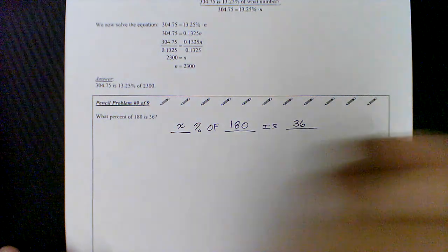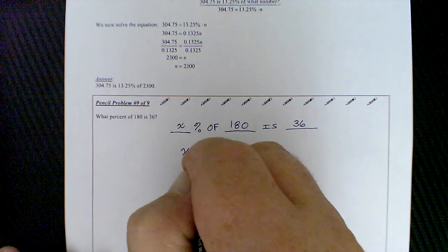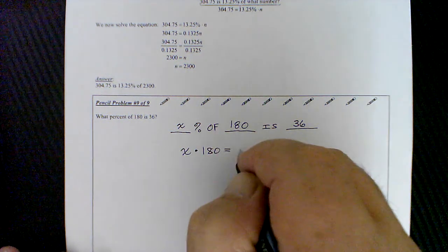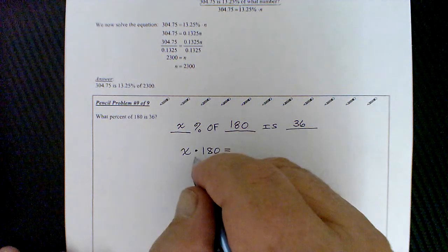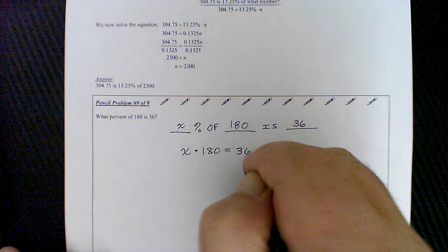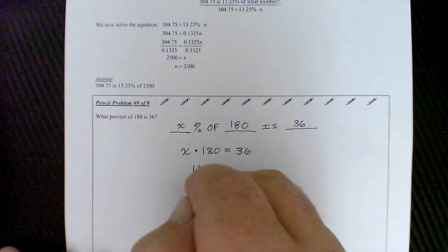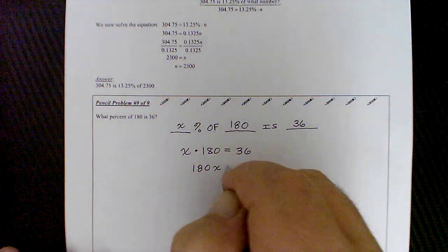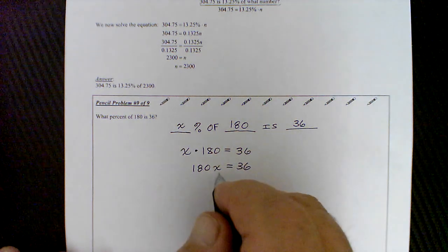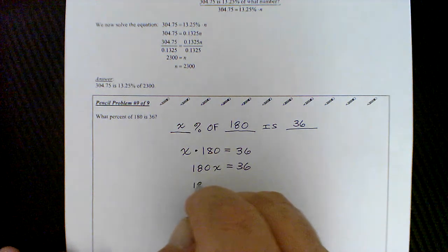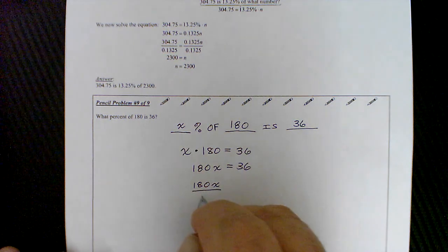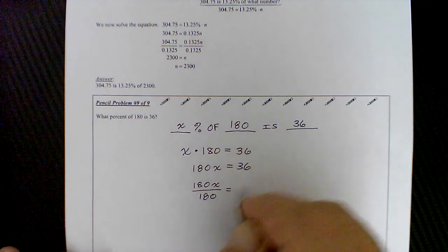And then just translate it. X, "of" means multiplied by 180, "is" means equals, so equals 36. Okay, this x times 180 I could have written as 180x, which is preferred. And then we divide. Remember, always divide by the coefficient of the variable, or as you guys say, the number in front of the letter, right? Or the number in front of the x. So divide by 180. I show the extra step as I've mentioned.